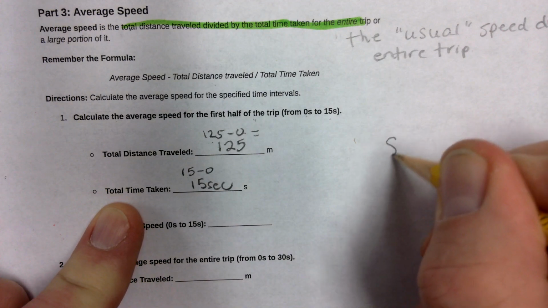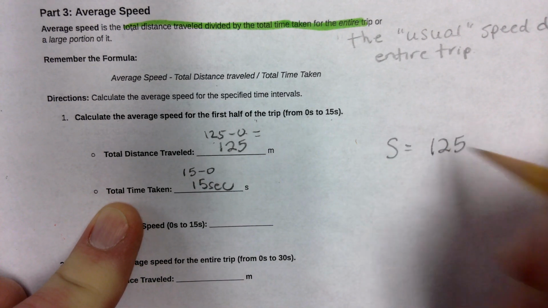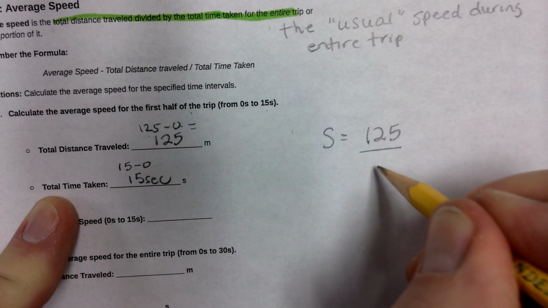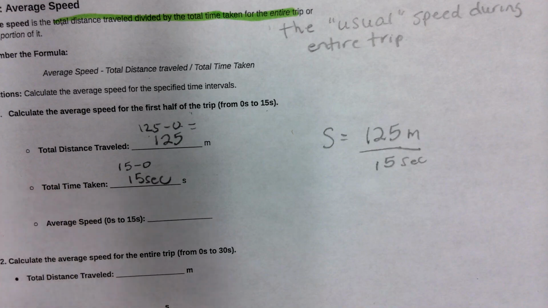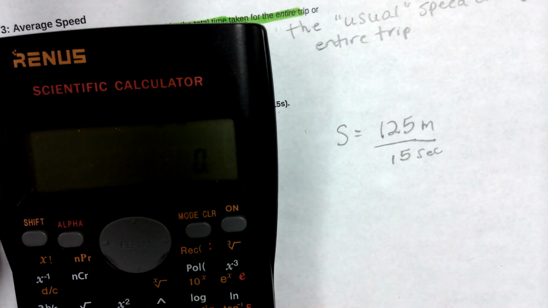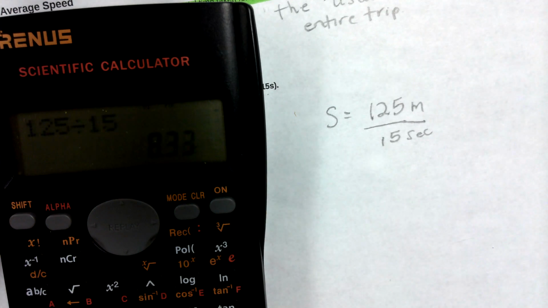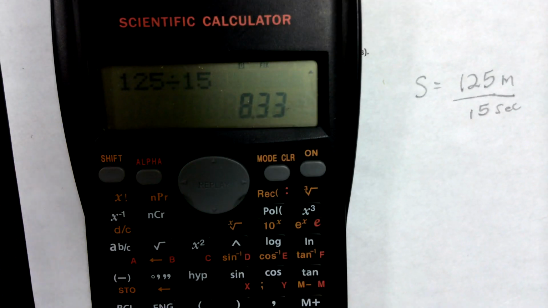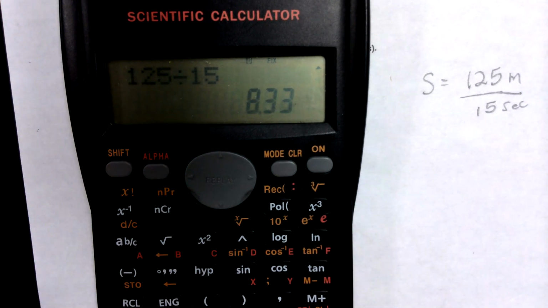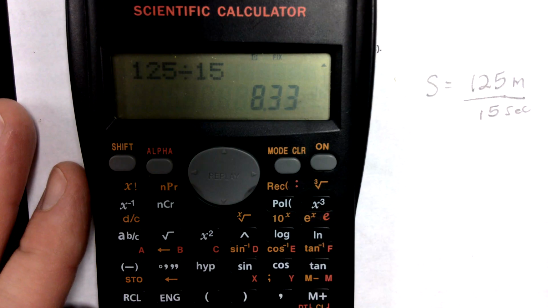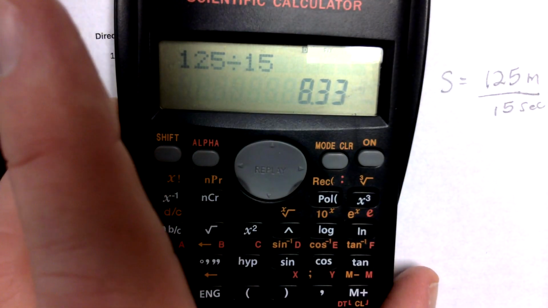So we're going to take S is equal to 125. Go ahead and write this down real quick. Divided by 15 seconds. And we're going to do meters per second. And then run that through a calculator. I'm going to do that real quick because I don't know 125 divided by 15 off the top of my head. 125 divided by 15 equals 8.33. Okay? And what I would suggest you do is to run that through a calculator so that you get practice on how to do it. Don't just copy down what you see on my screen because that's not going to help you at all. Okay, especially when it comes to the test, all right?